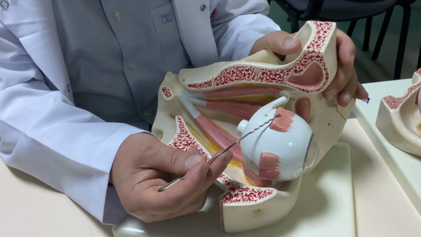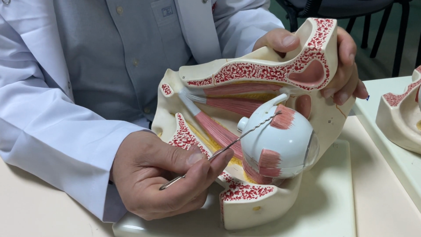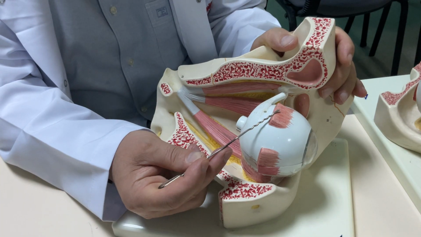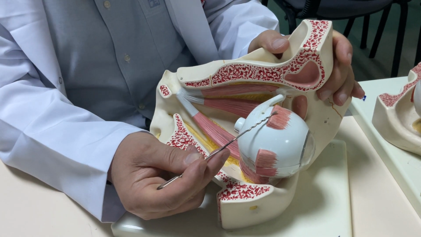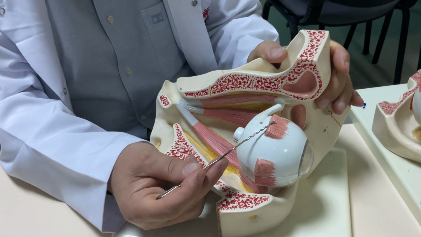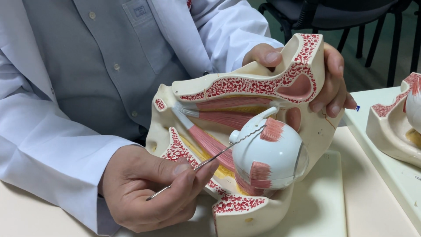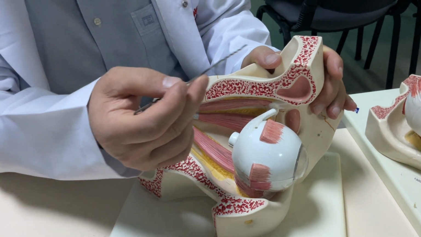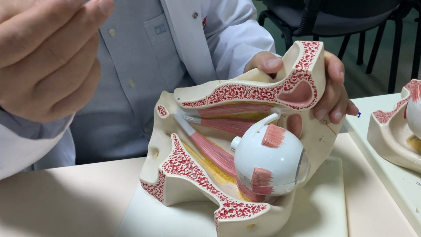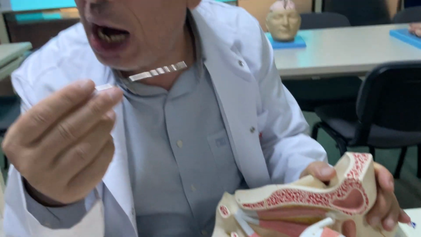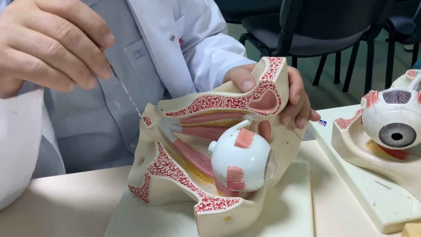Innervated by the oculomotor nerve, it turns the eyeball up and in, superomedially. Okay? And then there is another muscle which is not shown at all here. That is the levator palpebrae superioris muscle that elevates the upper eyelid, innervated by the oculomotor nerve.